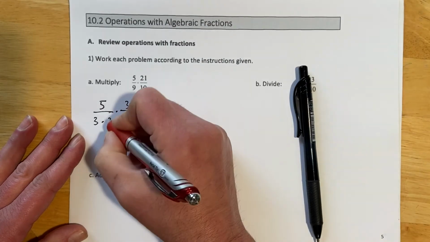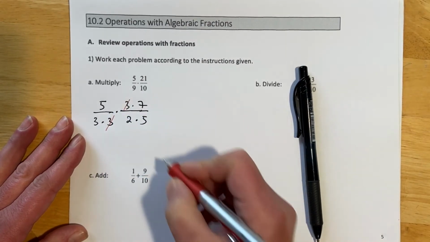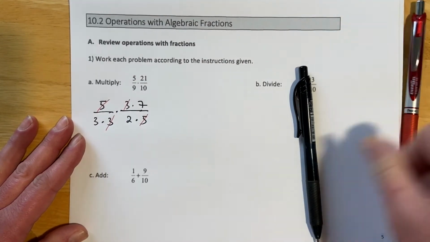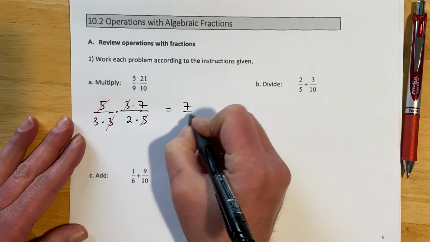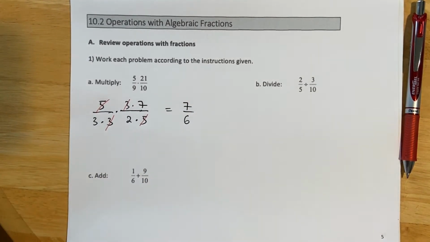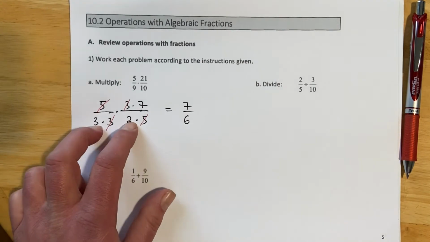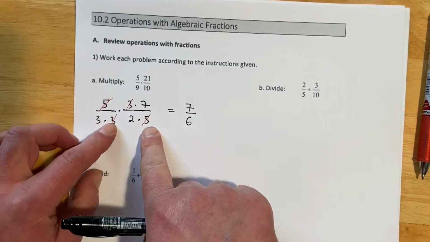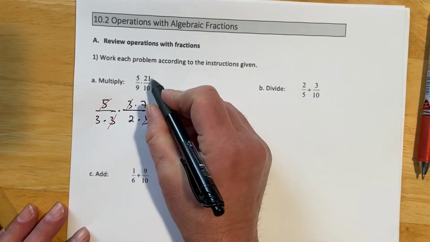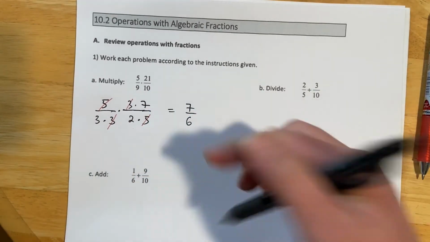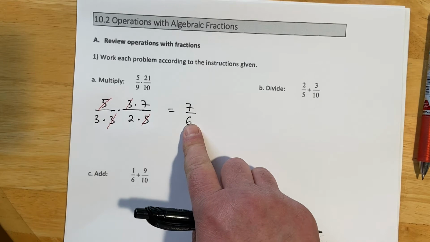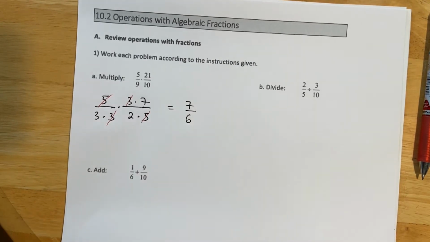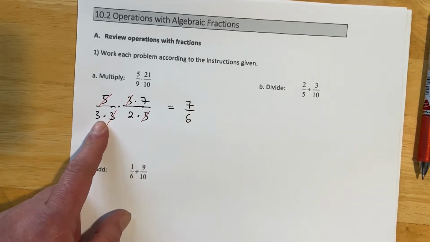So once I've got that, now I can cancel out the 3's, I can cancel out those 5's, and I'm left with 7/6. And if you notice, I really hardly multiplied at all. When I multiplied, I mostly factored and then canceled out 15 over 15. I could have done it the other way. I could have gone 105 over 90 and reduced, and I would have eventually gotten to 7/6. I just think it's easier to do it this way. This is also what we need to do in algebra.